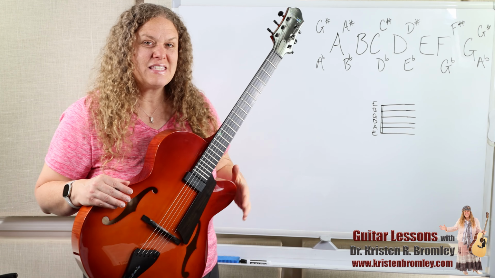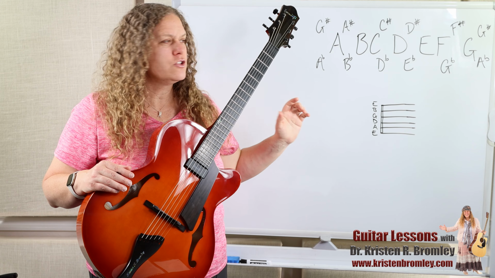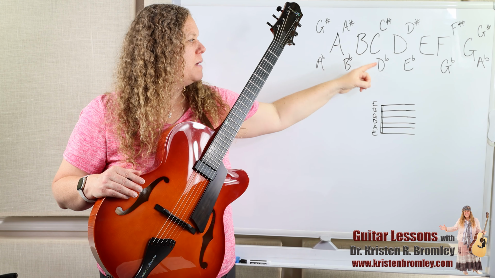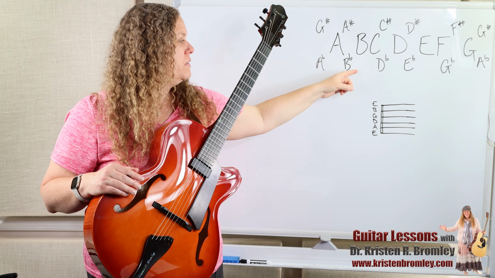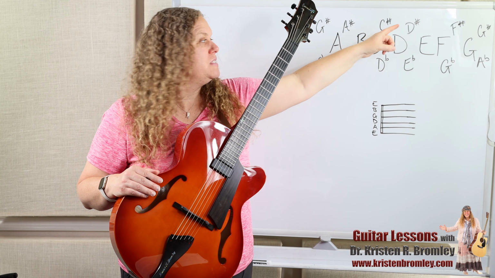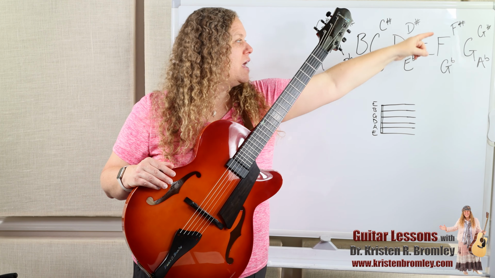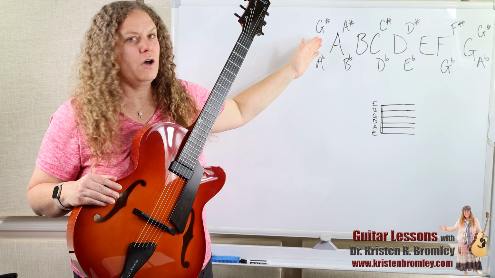So following that same example, we've got 5 of these sharps. They sit in between all the natural notes except between B and C and between E and F. So A sharp or B flat, then we have C sharp or D flat, D sharp or E flat, F sharp or G flat, and G sharp or A flat. We can also see that over here.